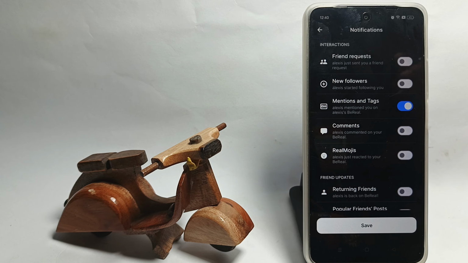So that's it, the tutorial on how to turn on mention and tags notification on the BeReal app.